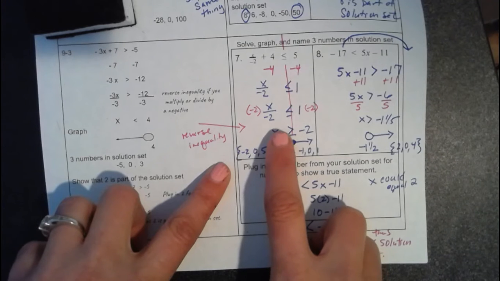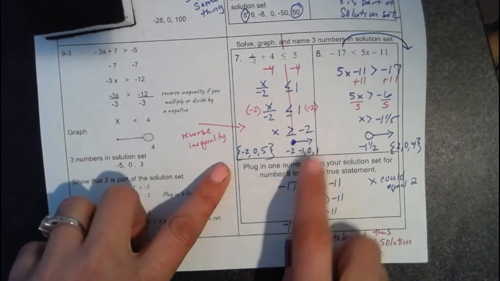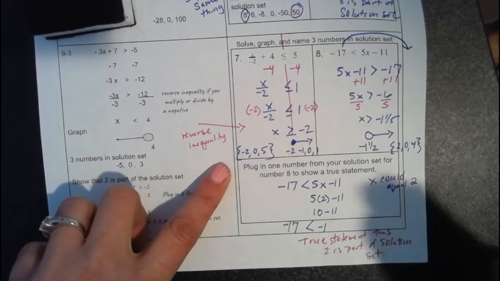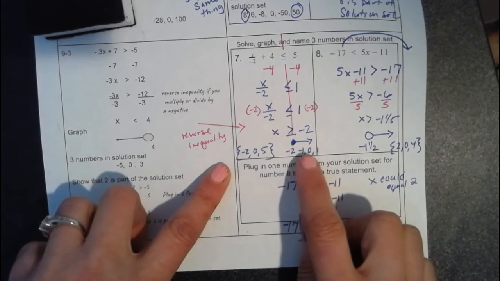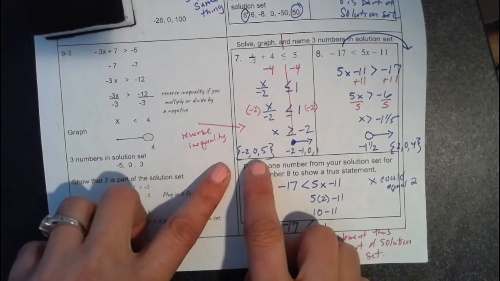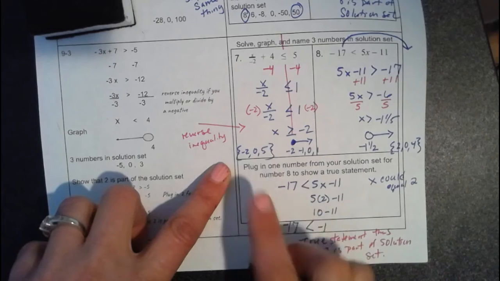So my answer is some number that is greater than or equal to -2. Okay, closed circle on -2 going to the right. The numbers that are greater than -2 are to the right of it, like -1, 0, and 1. And if they ask you for some examples of the numbers, you could give them anything you want that is equal to -2 or to the right of it.